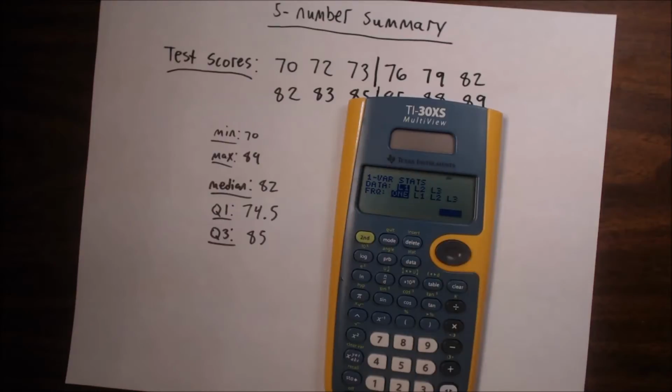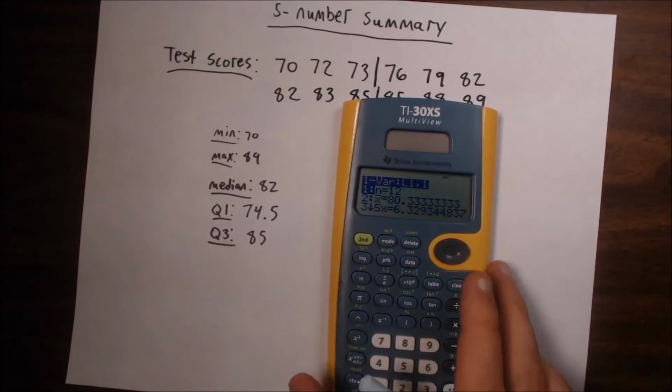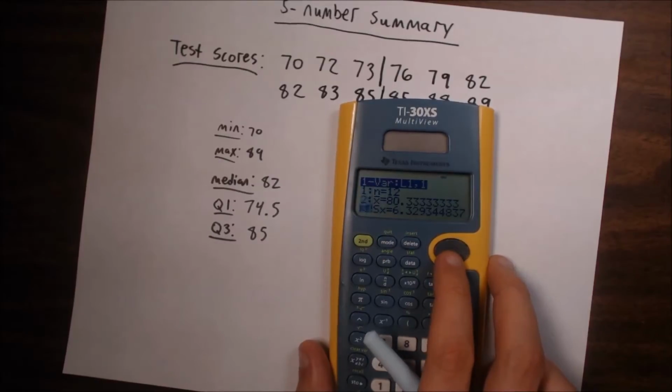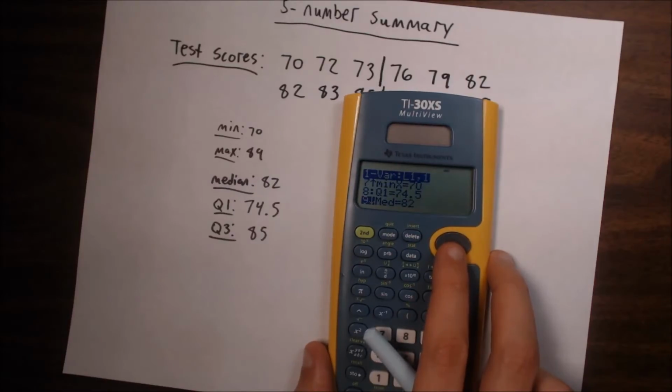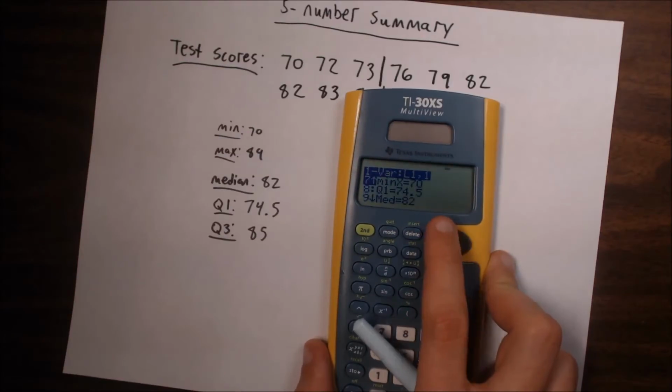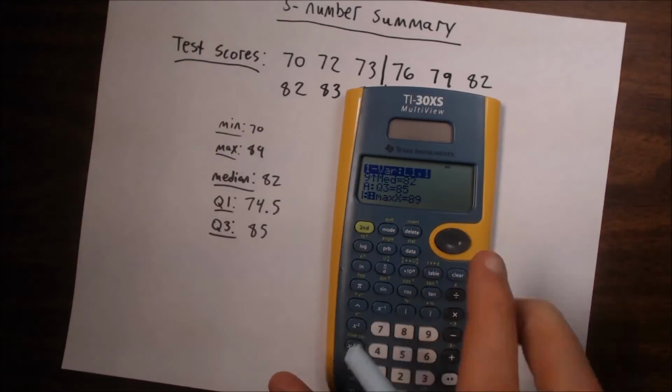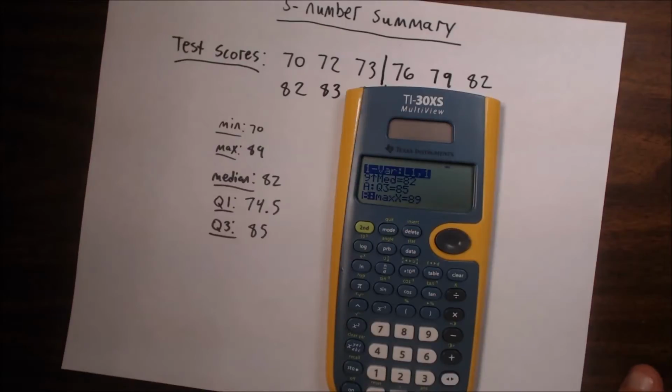We go down and hit calc. This is going to tell us a bunch of stuff, and we're going to use a lot of this as we go throughout this unit. But for right now, the 5-number summary is going to be at the bottom, starting with min, Q1, median, Q3, and max. And if you notice, those are the same numbers we wrote. It's in a little bit different order. This is usually the order I'll put it in. 70, 74.5, 82, 85, and 89. These match up to what I have up here, just in a different order.